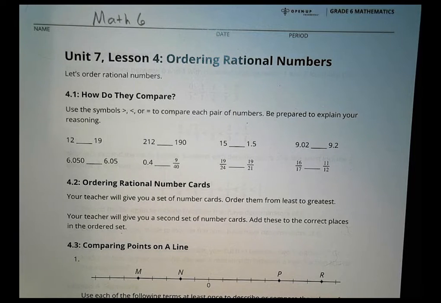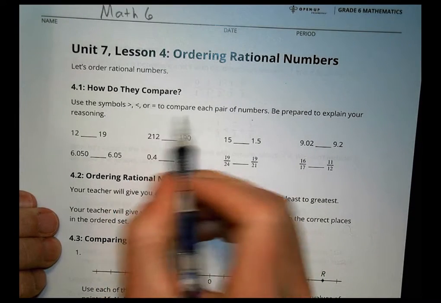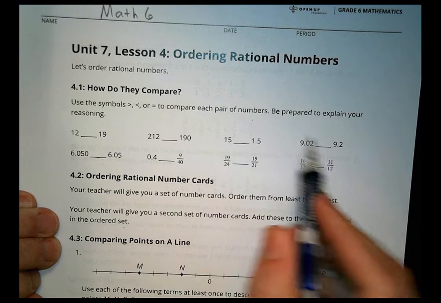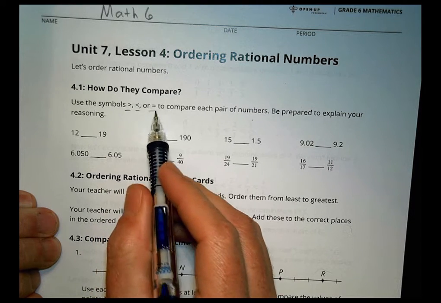Hi there, this is Math 6, Unit 7, Lesson 4, Ordering Rational Numbers. So we're going to be ordering some numbers today, and we've been doing some comparisons with greater than, less than, or equal to. First we'll start off with comparing these numbers here, and you want to be able to explain your reasoning for why you think one is greater than, less than, or equal to.